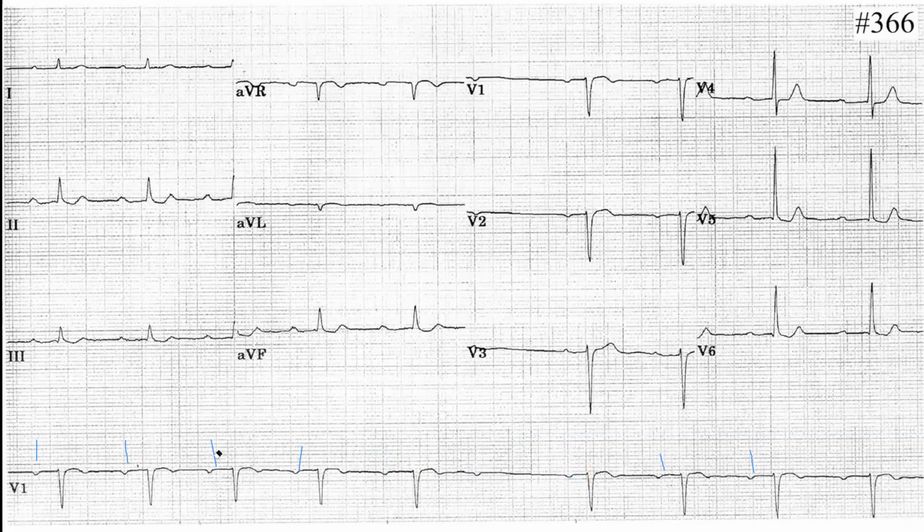Okay, next one. The width of the QRS is narrow. There is no problem with it. And can you see pathological Q waves anywhere? No. So there are no pathological Q waves. Another thing that you have to look at is ventricular hypertrophy, but there's nothing too tall in V5, V6. So there is no left ventricle hypertrophy, nor right ventricle hypertrophy.